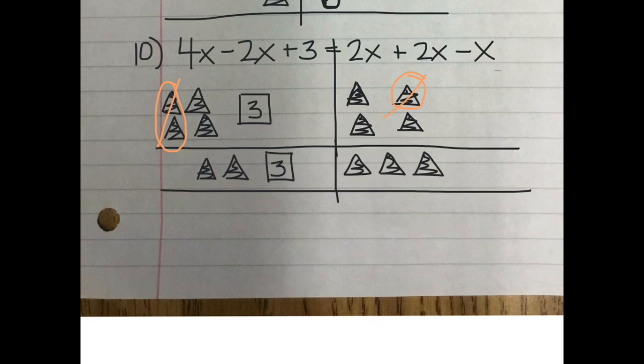I see that on the left side I've got 2 that I can take away, 2 x's, 2 triangles, and I can also take away 2 on the right. So I'm going to do that right away. And it looks like my triangle is valued at 3. So I'm going to go back on this one and do the check. And if I believe my triangle is 3, that means I should be able to go back to my original problem. Now here's the hard part.